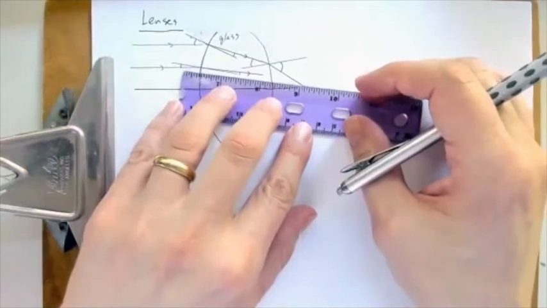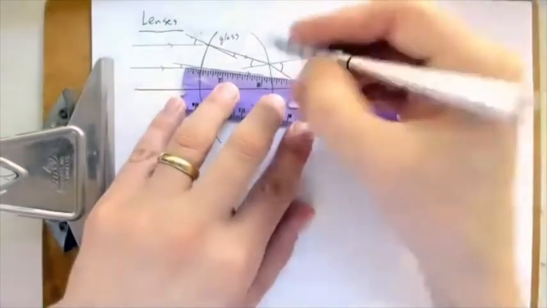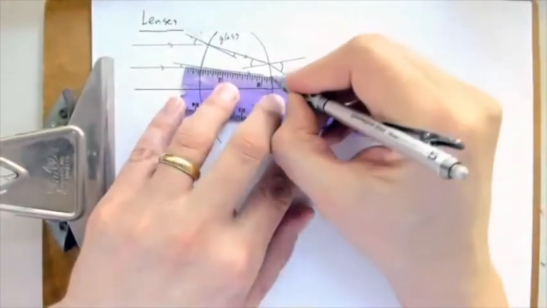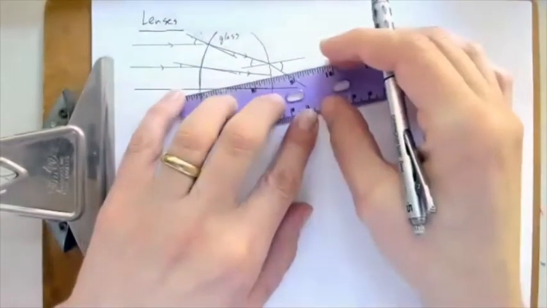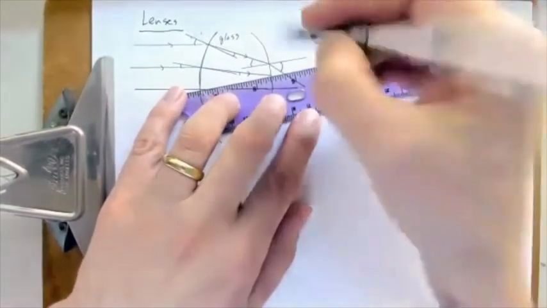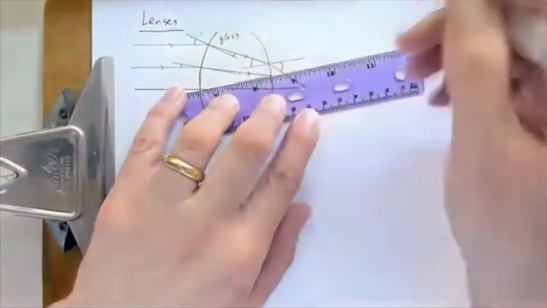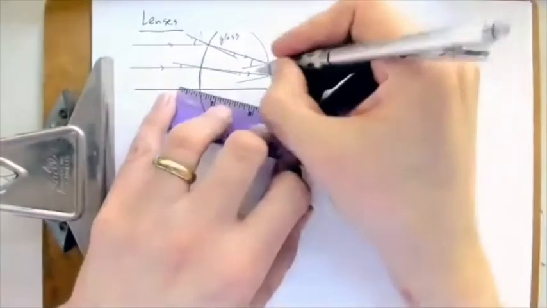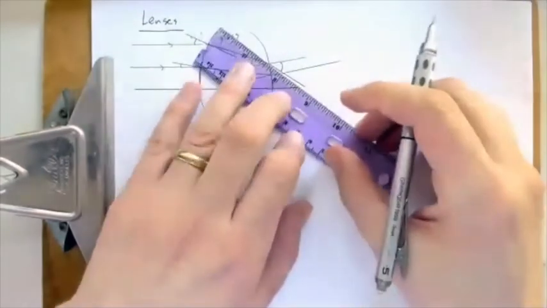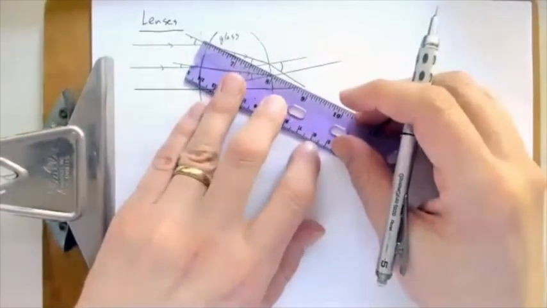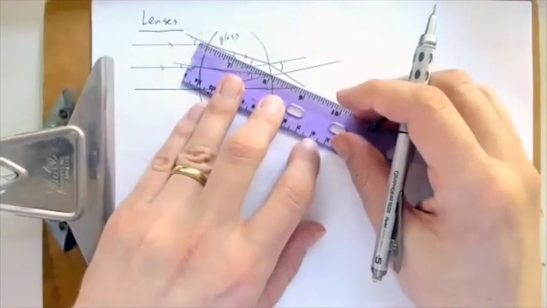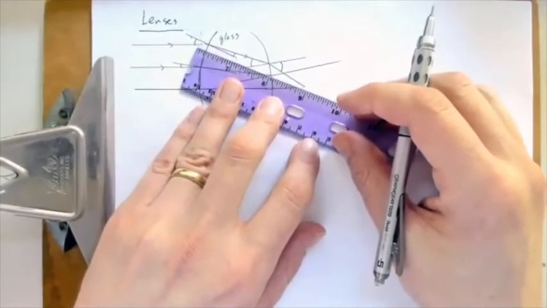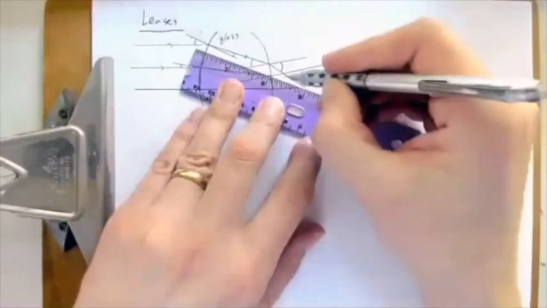So let's call it like this. And the normal is like this. This angle becomes bigger over here. So let's call it something like this. I'm going to eyeball it because it's supposed to actually go through the same point.